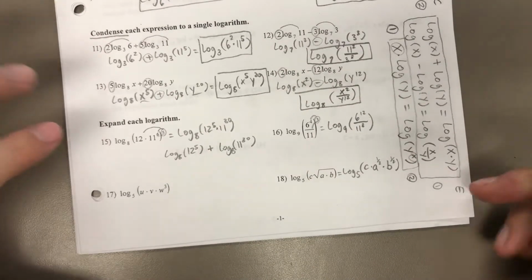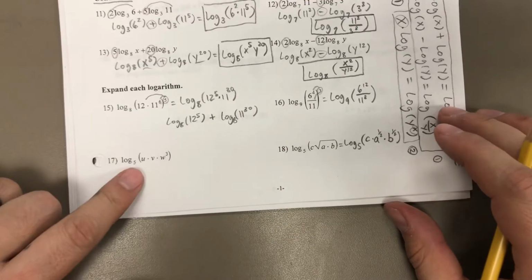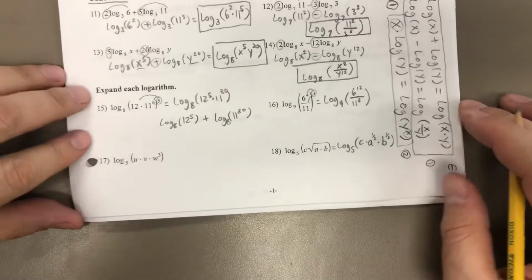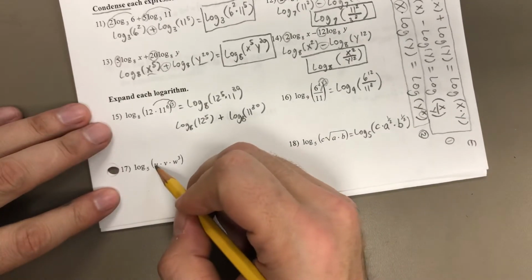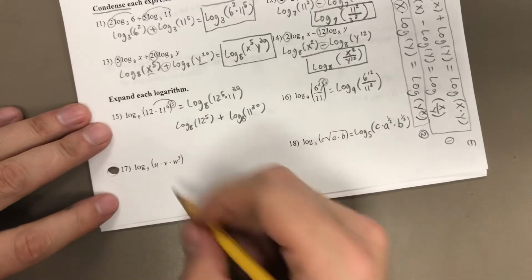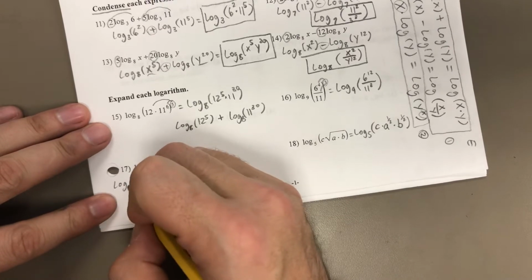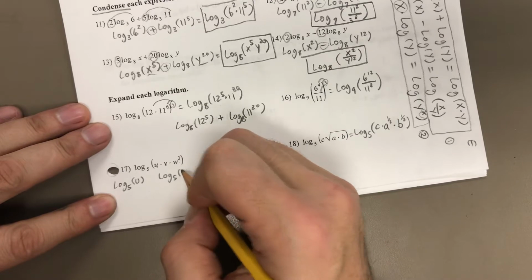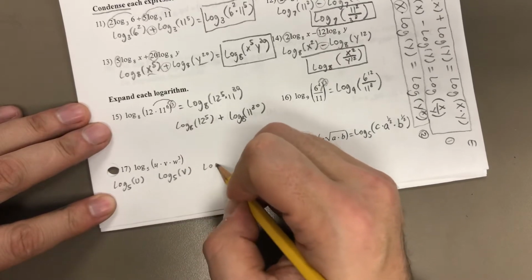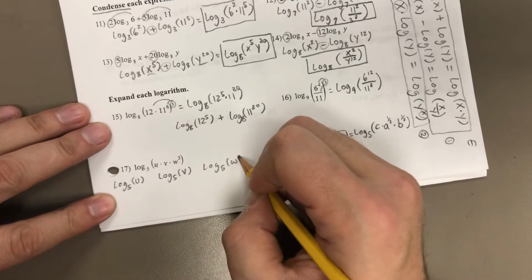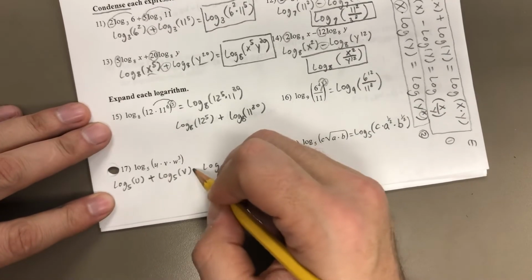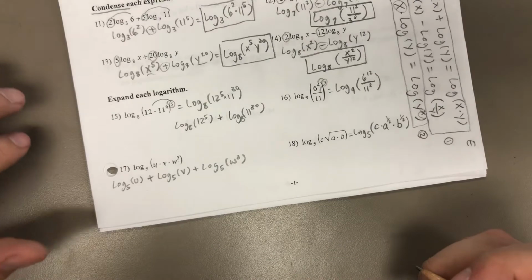All right, so do you see where else we can use that? We can use that on number 17 and number 18 as well. So let's go ahead and do that real quick. Let's just split these apart. So this is 3 things that are multiplying, so it's going to turn into 3 logs. Log base 5 of u, log base 5 of v, and also log base 5 of w to the 3rd power. And since they're all multiplying, they're all going to be adding the logs together like that.